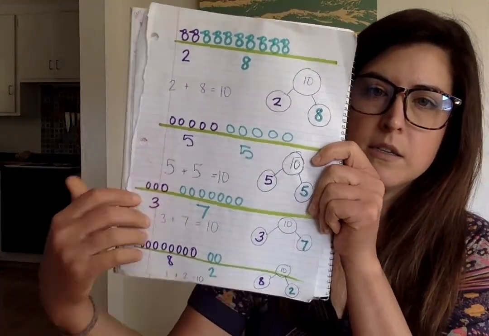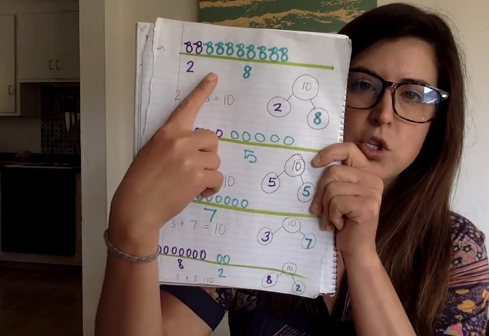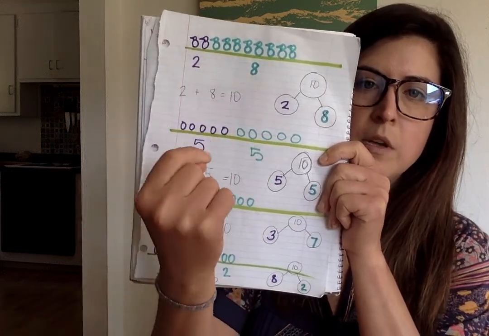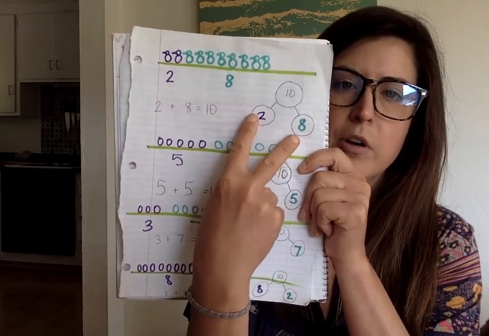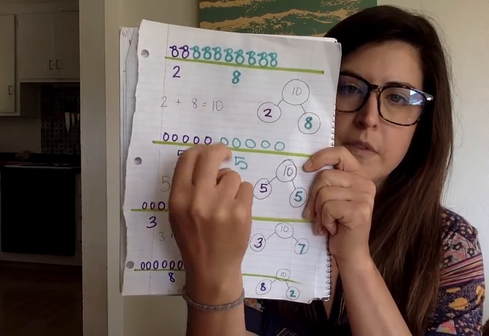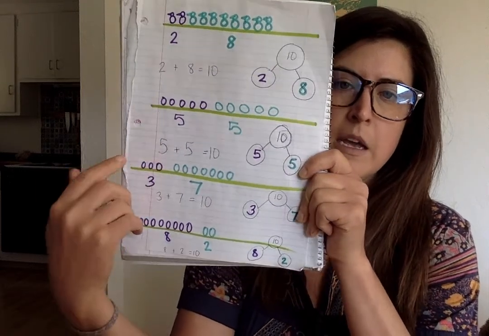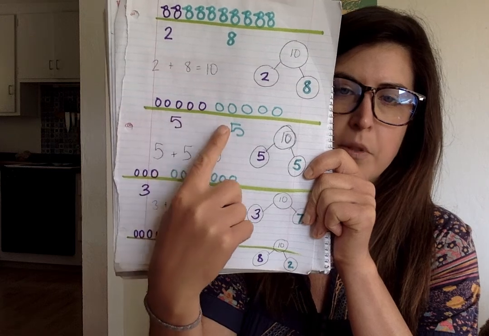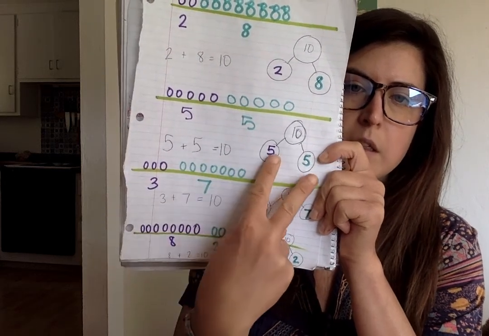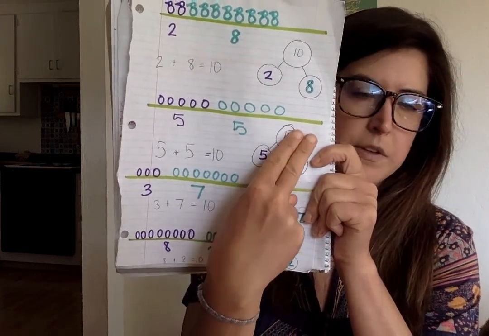Okay, so these are the two we did together. We said 2 purple and 8 blue makes 10 altogether. Sometimes I call them number partners to make 10. They were 2 and 8. In this one, there was 5 purple and 5 blue. The number partners were 5 and 5 to make 10.